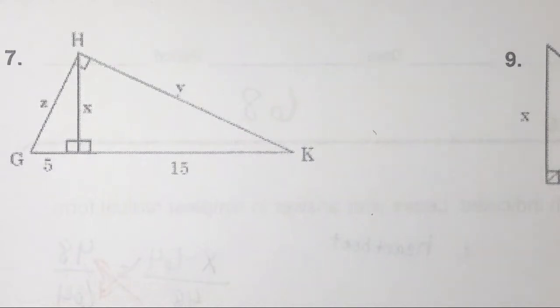Number 7. Shh. It's the other one I want to do. Number 7 on the back.